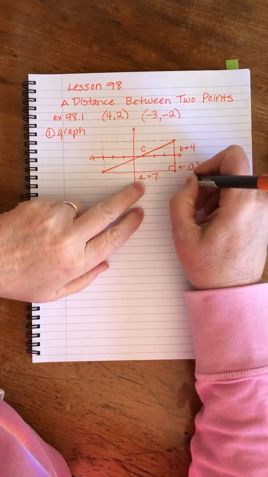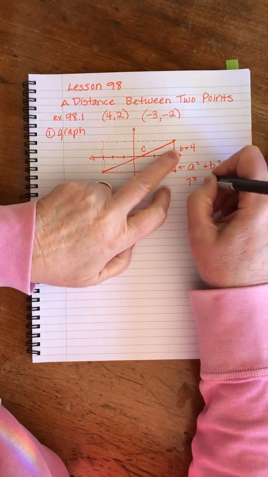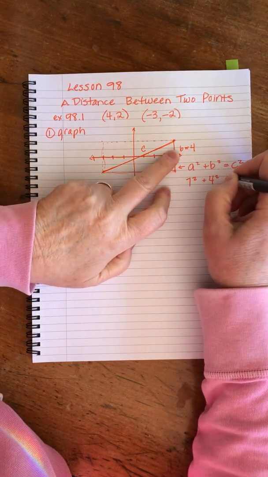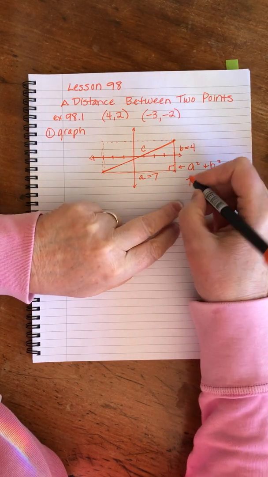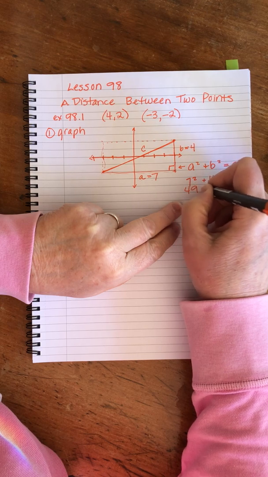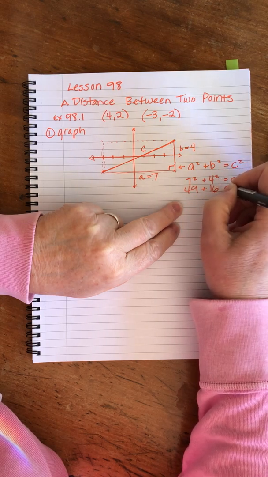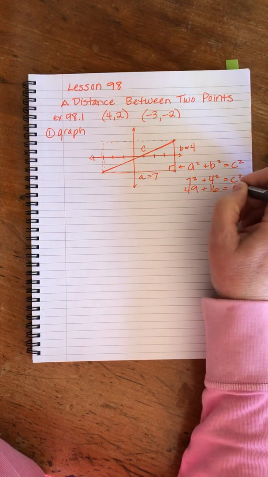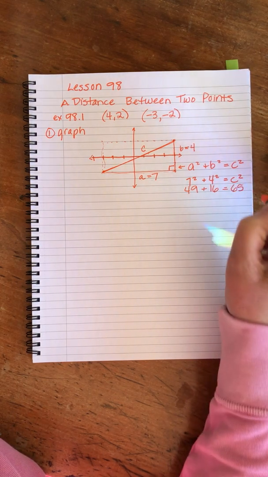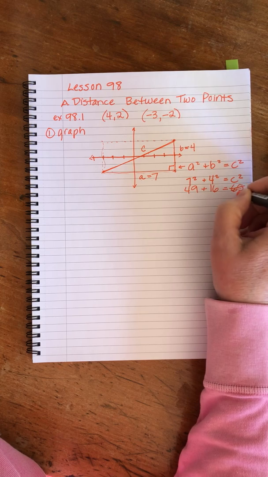Okay, now we can fill in the blanks. 7 squared is A, plus 4 squared is B. Now I can actually do the numbers. This is 49 plus 16, right? And so that equals 65. Well, I shouldn't write it like that. That's C squared still.